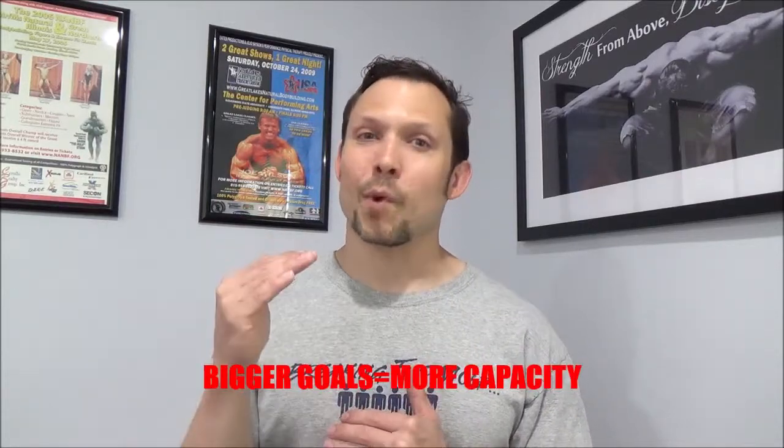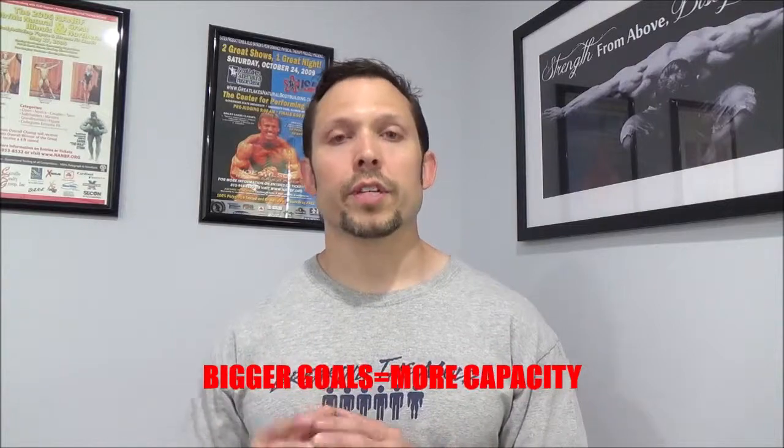Obviously, if you've got bigger goals as far as losing body fat, you're going to be in that deficit longer, so you're going to need more capacity. The other option is making your goal smaller, okay? Instead of losing just 20 pounds of body fat, maybe it's just 5 or 10. Less capacity needed, get to that point, reset, fill up the bottle, fill up the capacity, and then repeat the process. The longer you're in a deficit, the longer you're going to have to work on increasing that capacity.